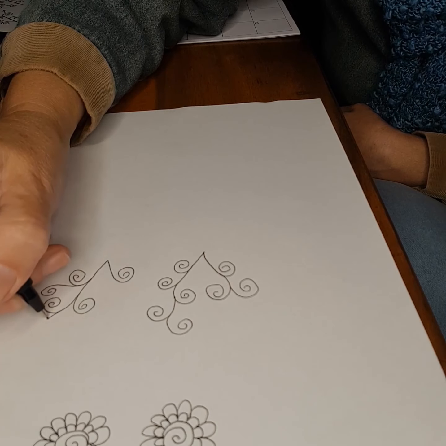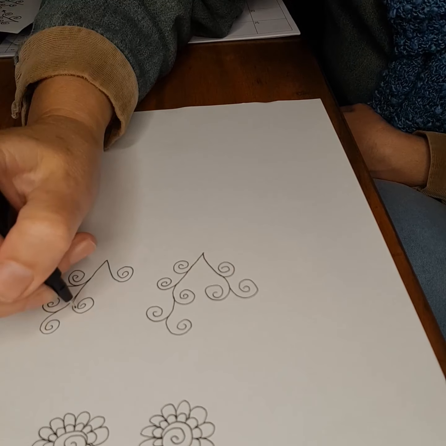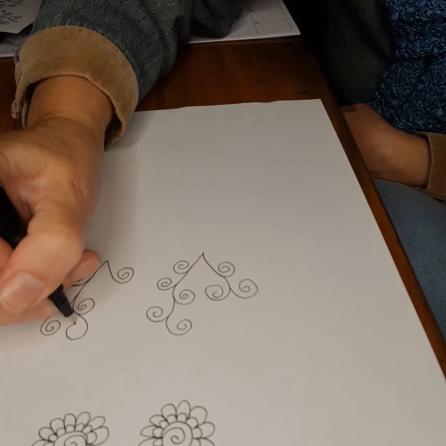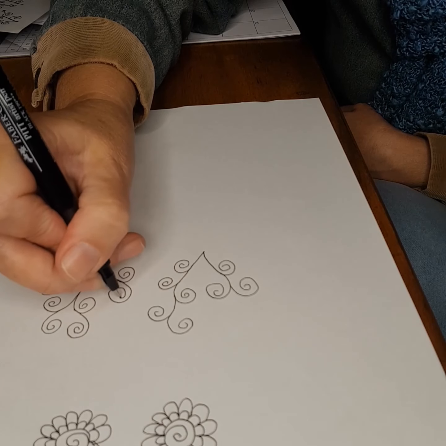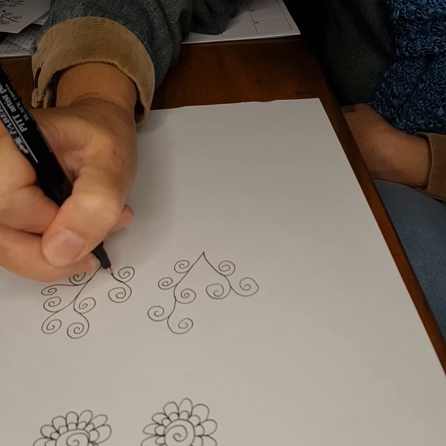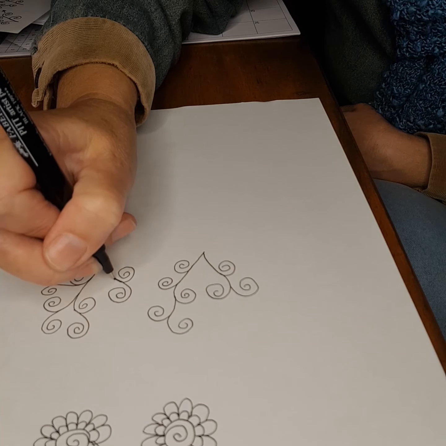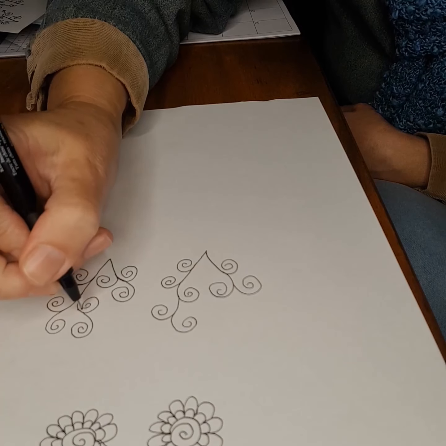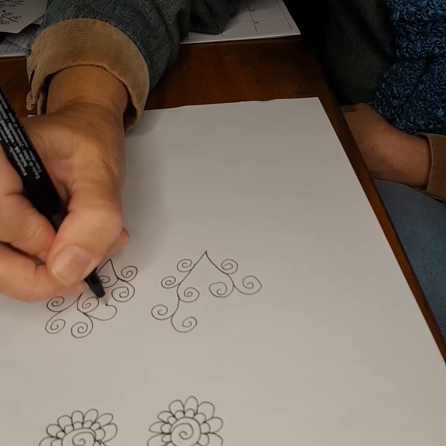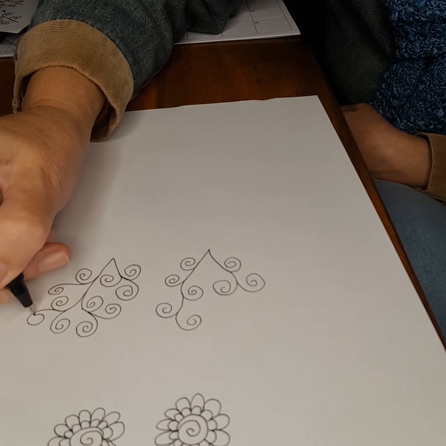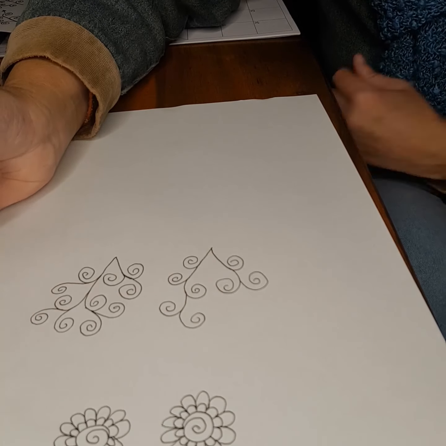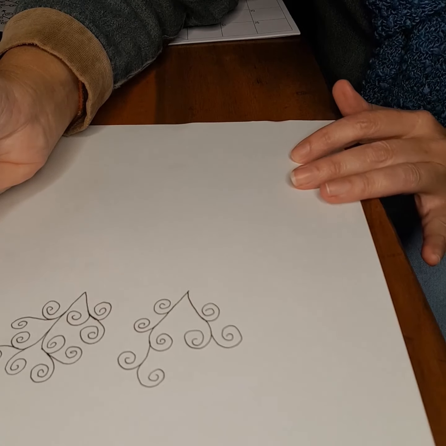It's your tree. There's no rules and regulations, and if your stuff doesn't look like mine, that's fine. That's what all this is all about. It's about having fun. It's about relaxing. It's not to perfect it. It's about having fun. Okay, so that is number 2.